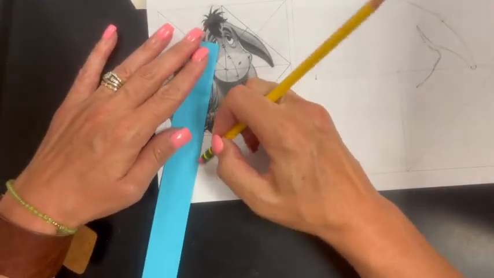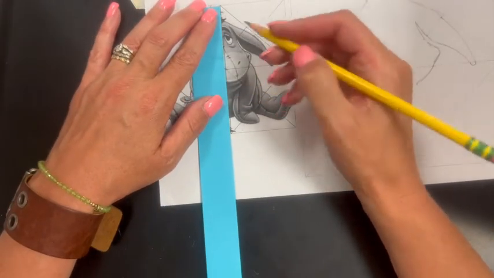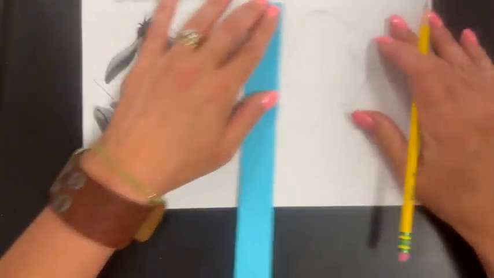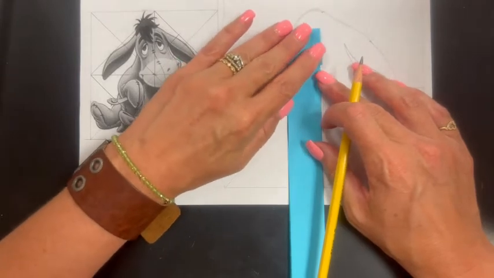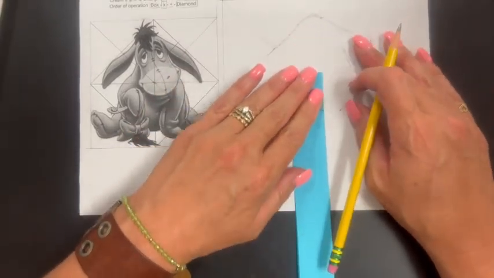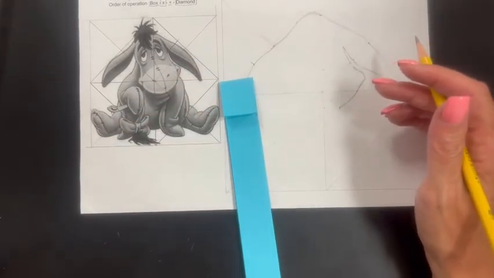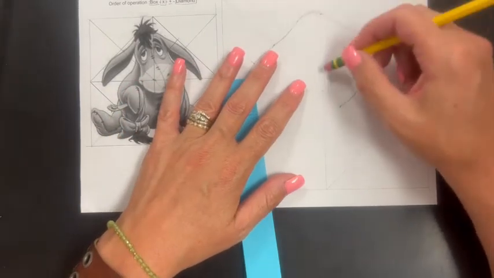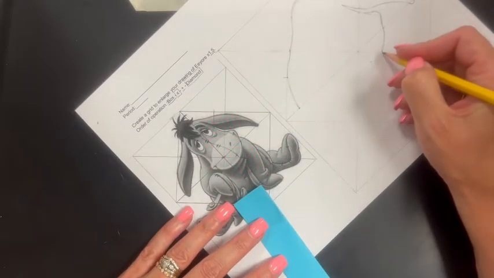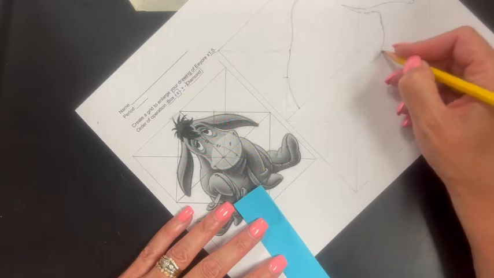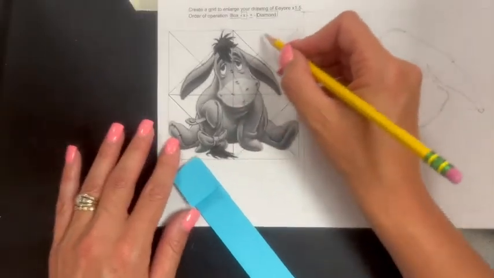So the next intersection is right here. It's on this vertical line, so that's the one I'm gonna mark. Here's my one time. Fold her in half, smash it down. There's my 1.5. So 1.5 times the length, okay? This curves up right here, so we will now curve this up. Keep it smooth.